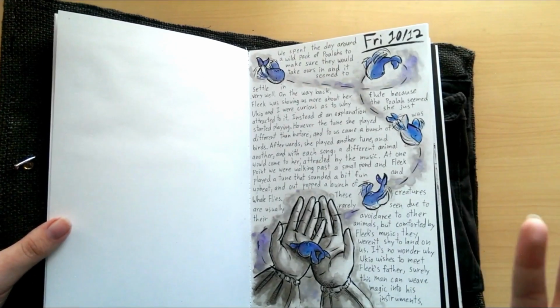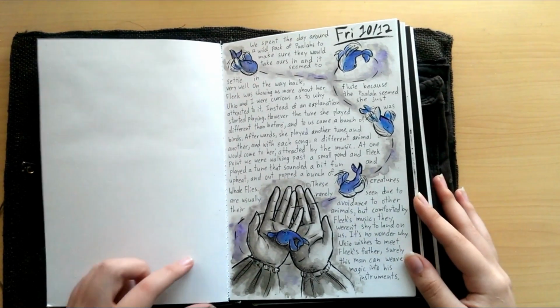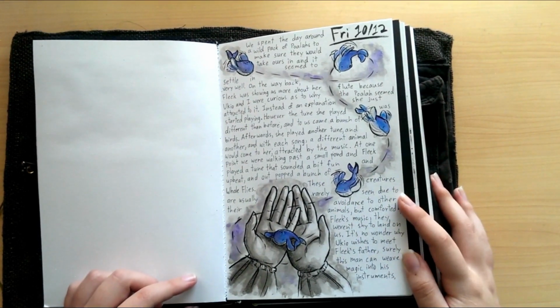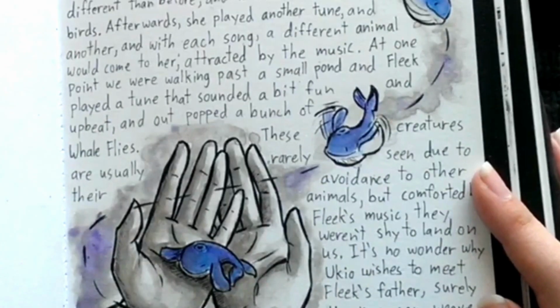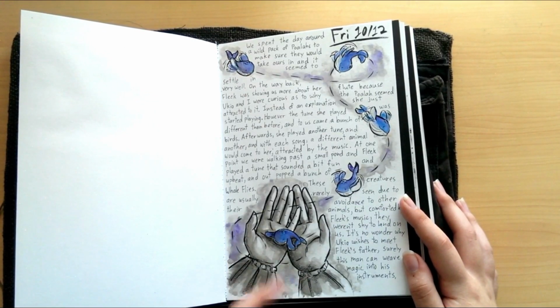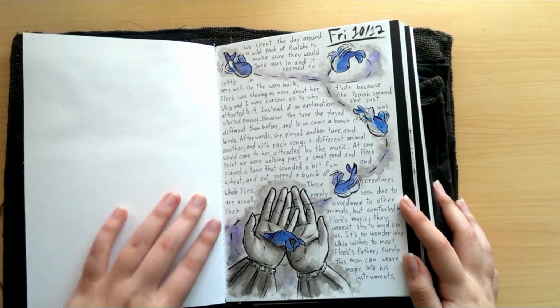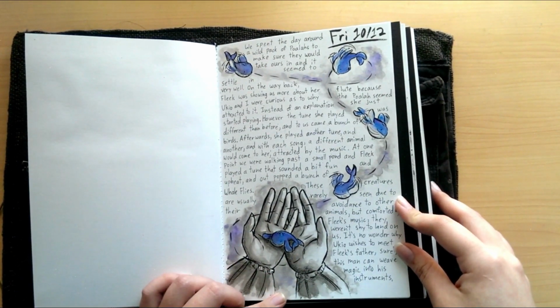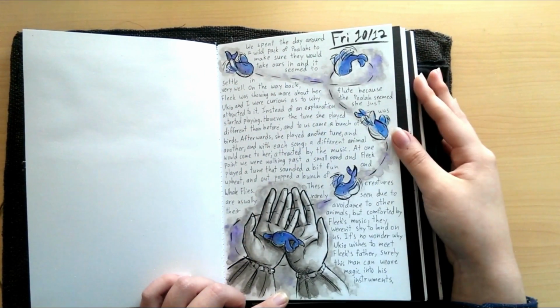The prompt for day 12 was whale, and I was looking forward to this prompt all month because I knew exactly what I wanted to draw. I wanted to draw Whalefly. If you guys made it to that live stream, I think it was a couple months ago already, maybe last month, I don't remember, that was where Whalefly was born, and I love Whalefly.